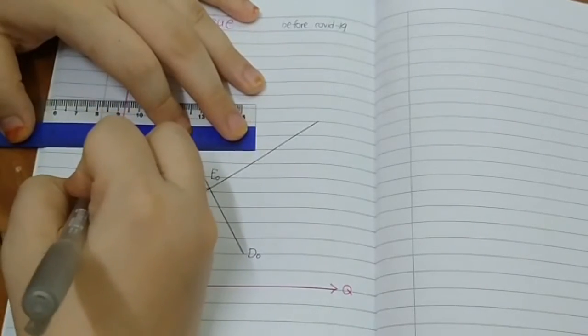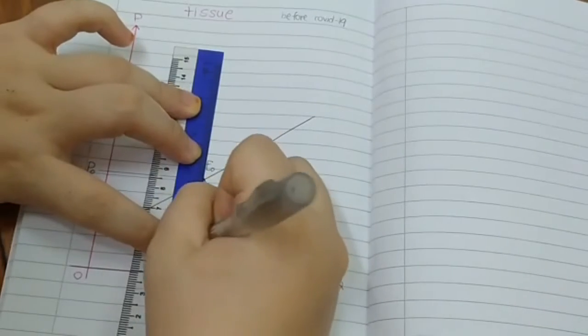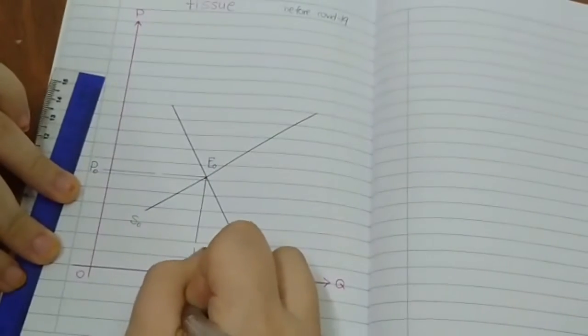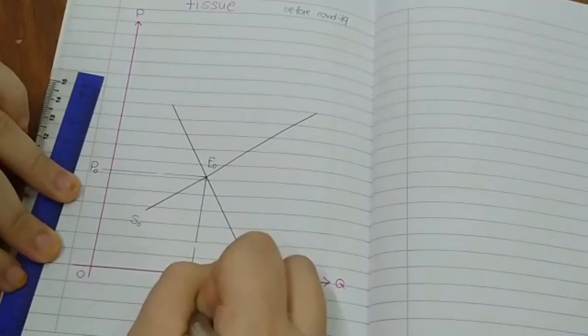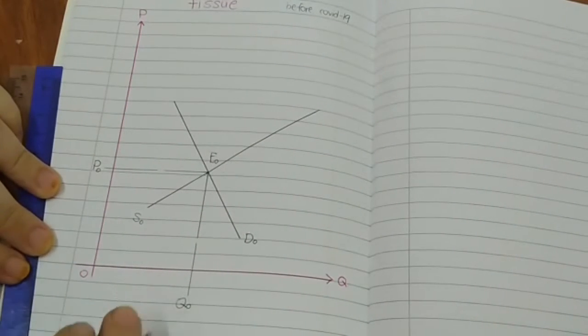This is the equilibrium price, and this is the equilibrium quantity. We have this graph.